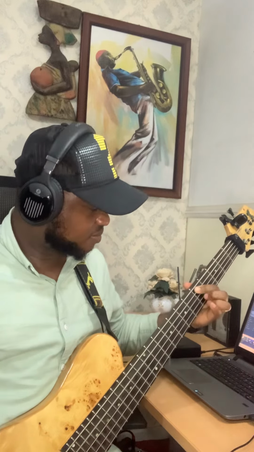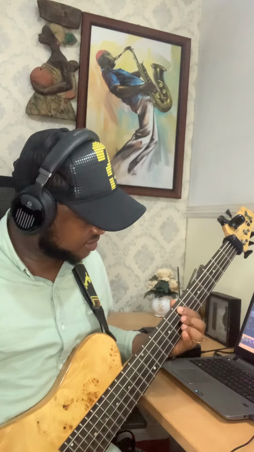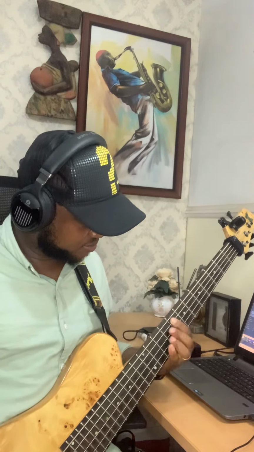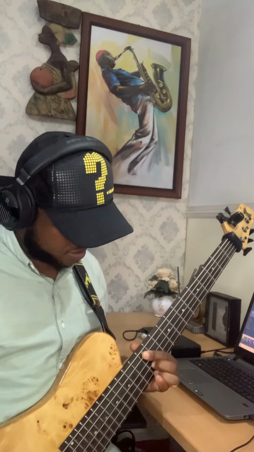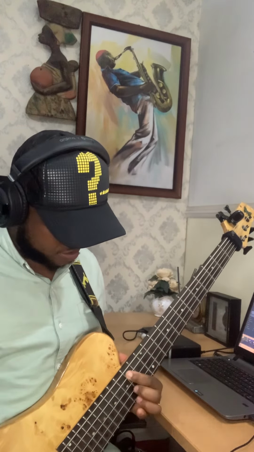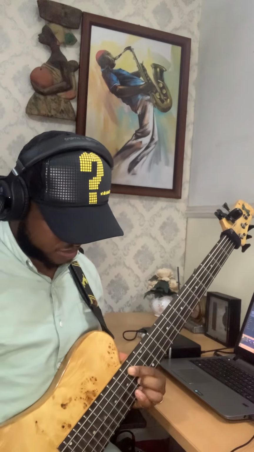So just know how to play your major 7th chord on 4 strings and each shape, and minor 7th chord on 4 strings, and also with the 3 strings using the triangular shape for the major 7th, minor 7th, as well as the dominant 7th.